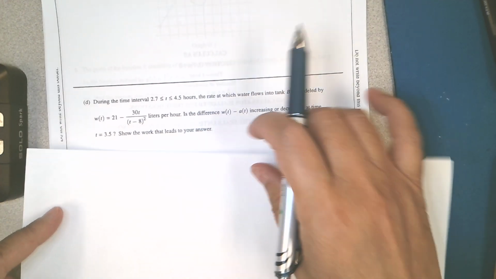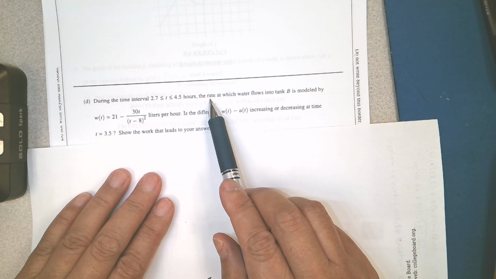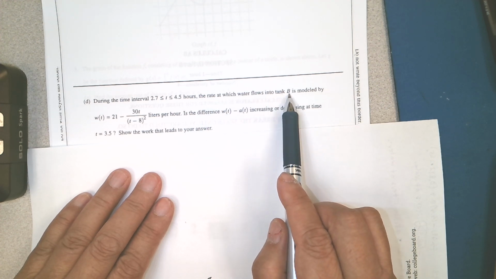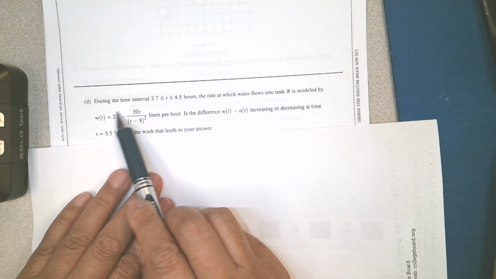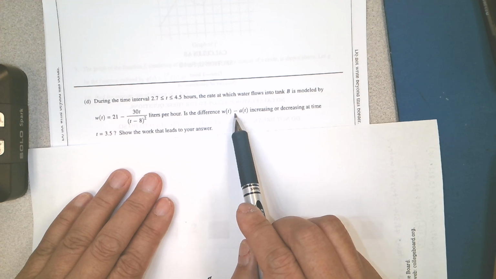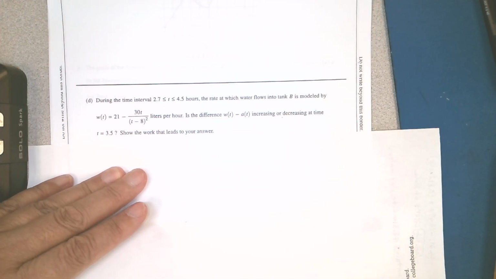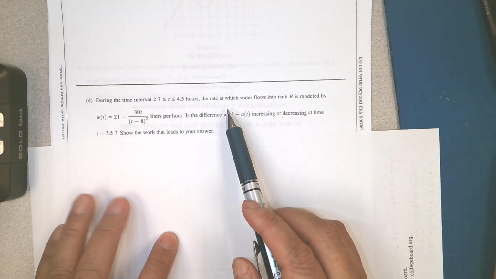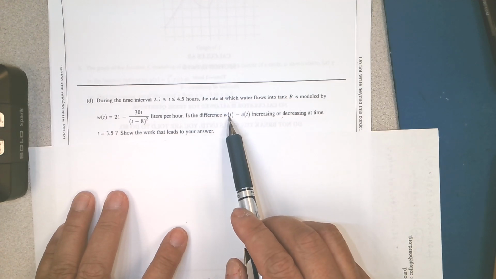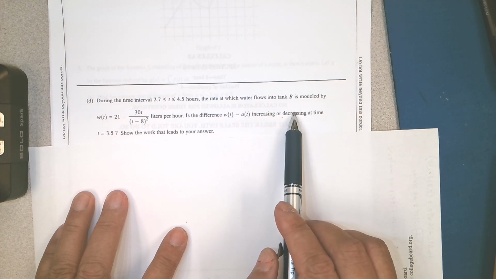Part D: during the time interval 2.7 to 4.5 hours, the rate at which water flows into tank B is modeled by the W function, in liters per hour. Is the difference W(t) minus A(t) increasing or decreasing at the time t equal to 3.5? Show your work that leads to your answer. If you want to know whether the difference between W(t) and A(t) is increasing or decreasing, you need to take the derivative of that.